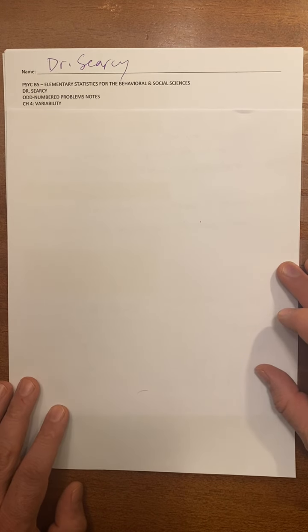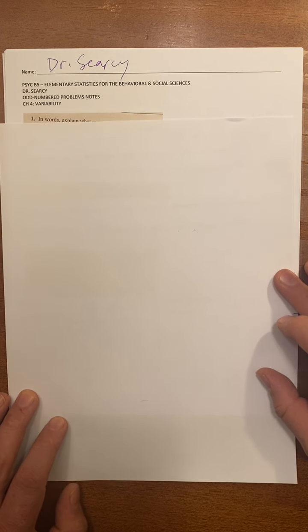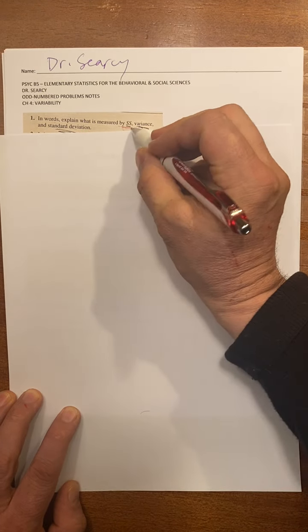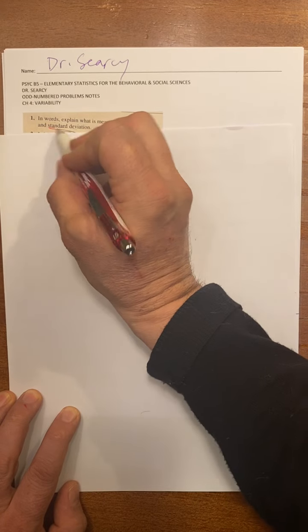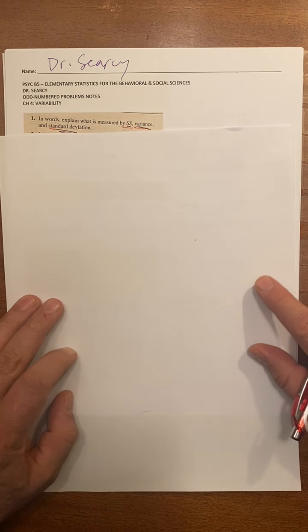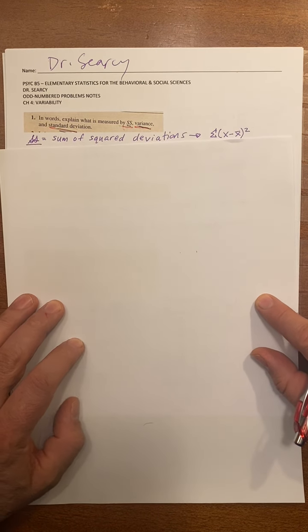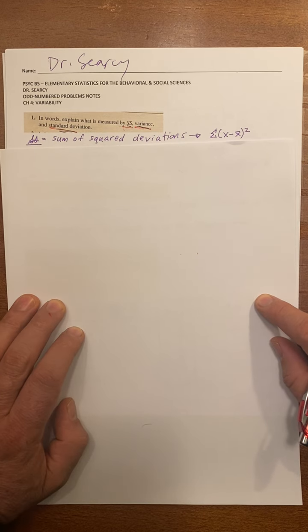First, I'll just go over the question for number 1. It says, in words, explain what is measured by sum of squares, variance, and standard deviation. Okay, let's tackle these one at a time, beginning with that definition of what a sum of squares is.